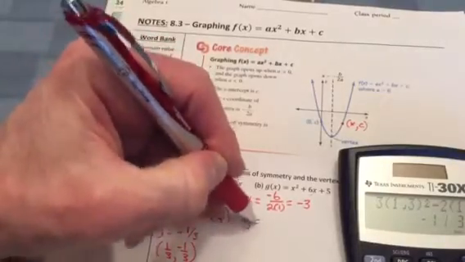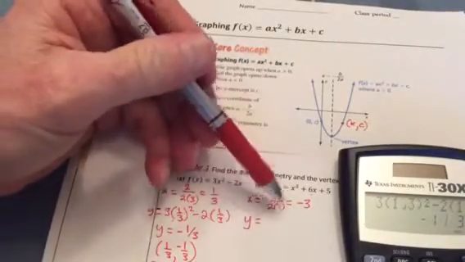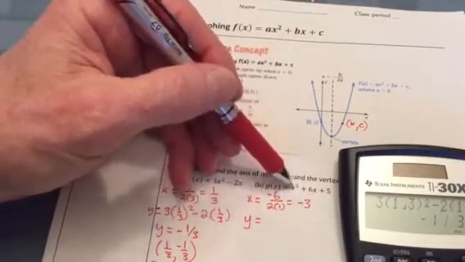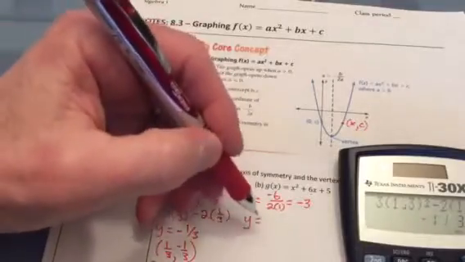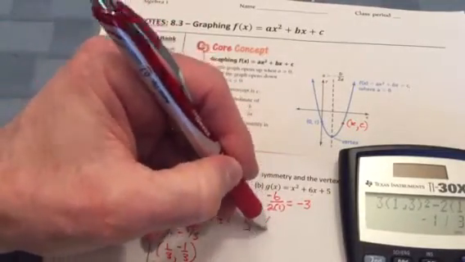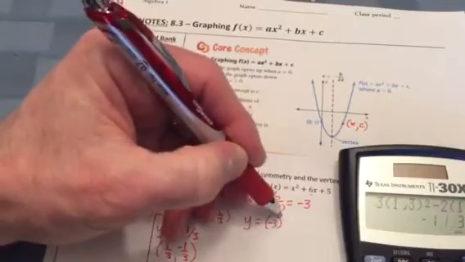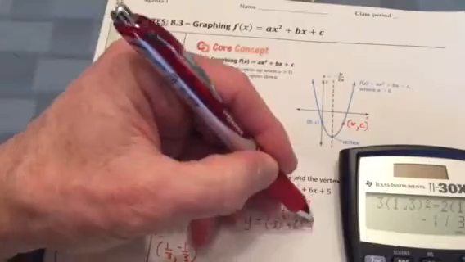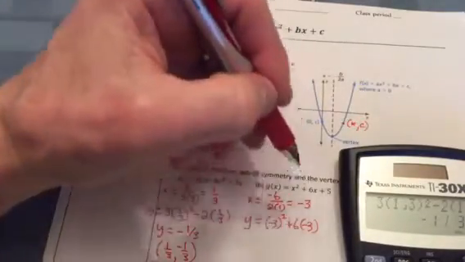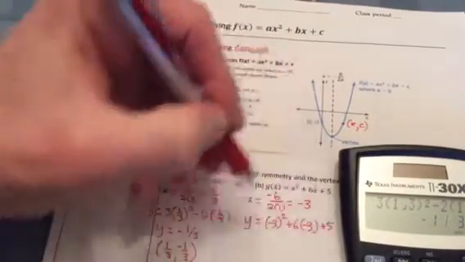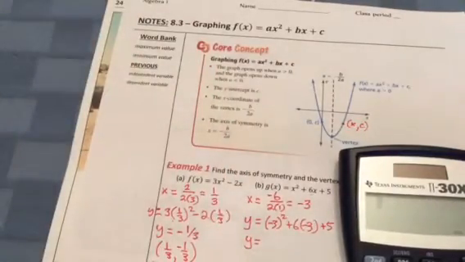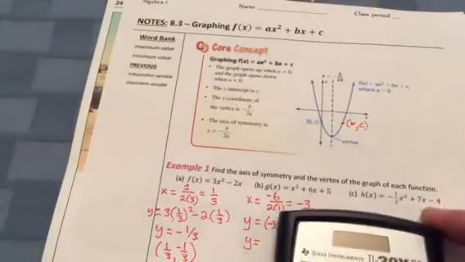The y-coordinate of the vertex we're going to find by replacing x with negative 3 in both of these spots. So the written form is negative 3 squared plus 6 times negative 3, and then plus 5. Typing that into the calculator, let me move this whole thing over a little bit.